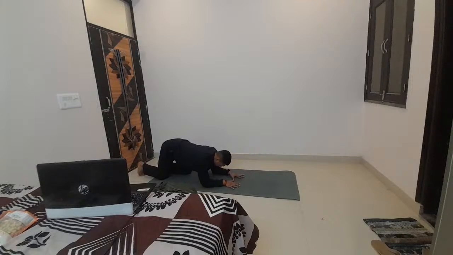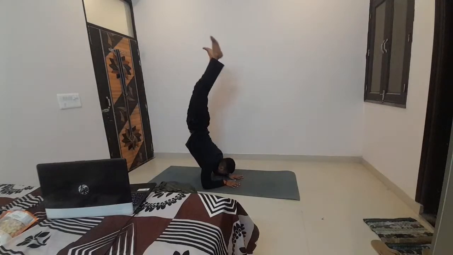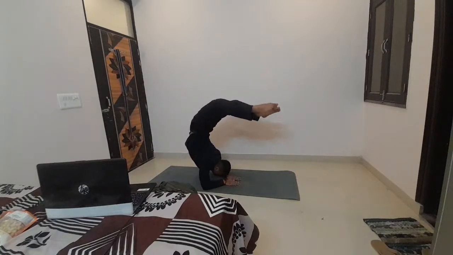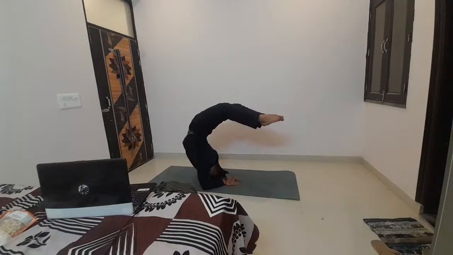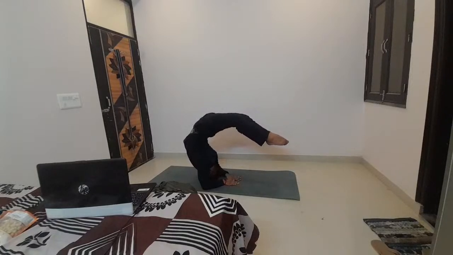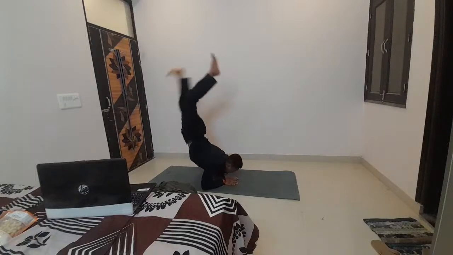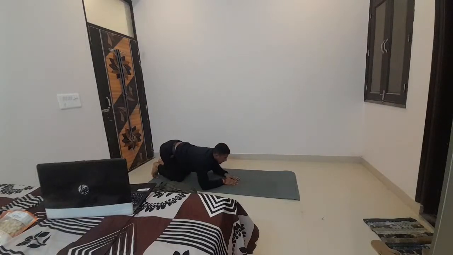Now the next pose, next variation of this pose. Okay, 2 more tries.